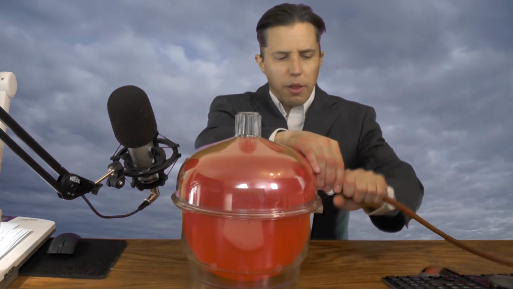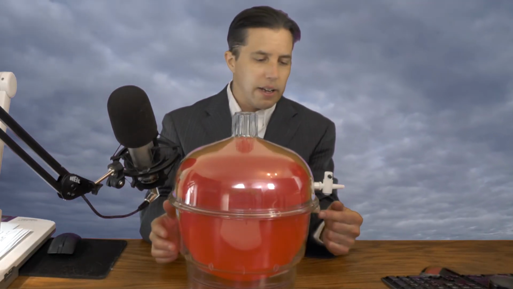Now, what I'm going to do here is let air back in, and so we would expect that the balloon should get smaller. So let's see if that's what happens.